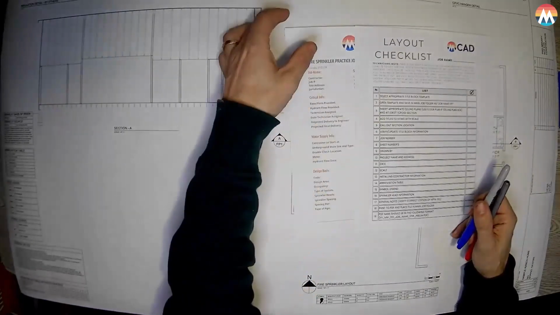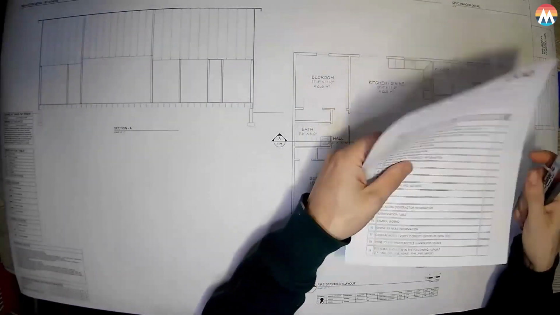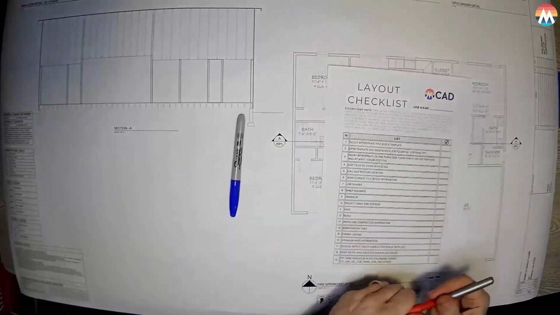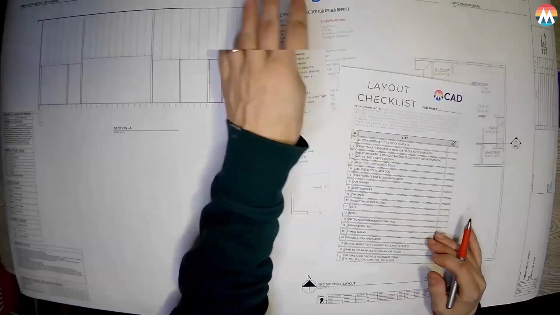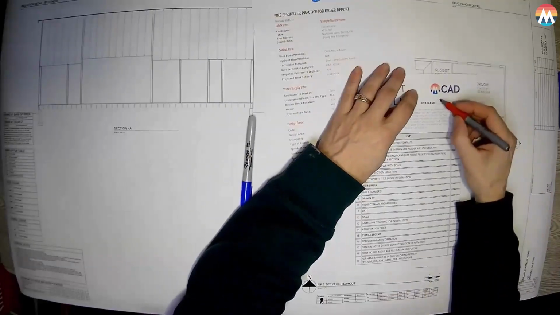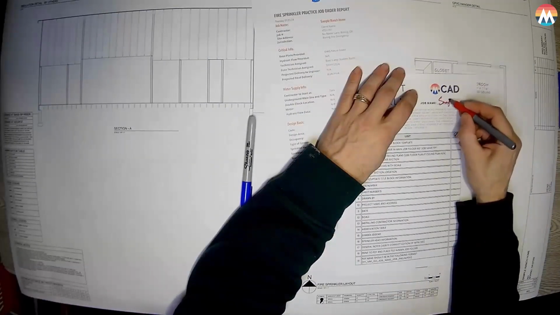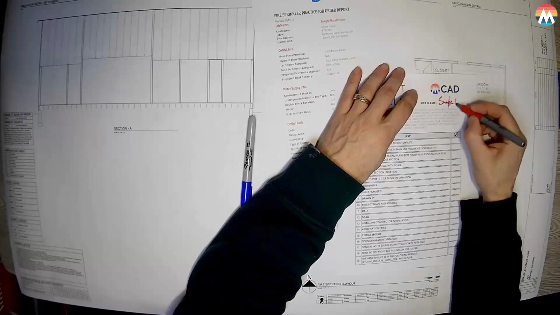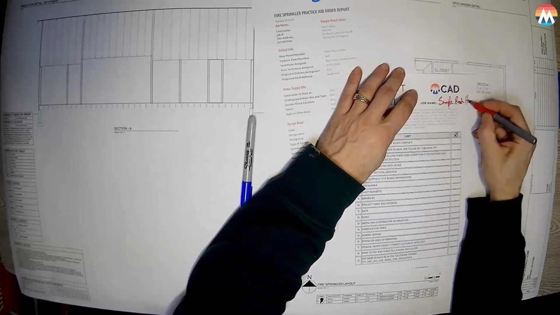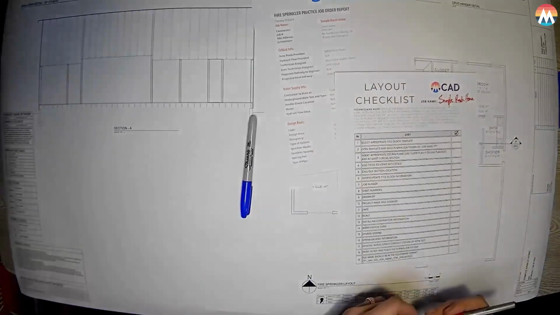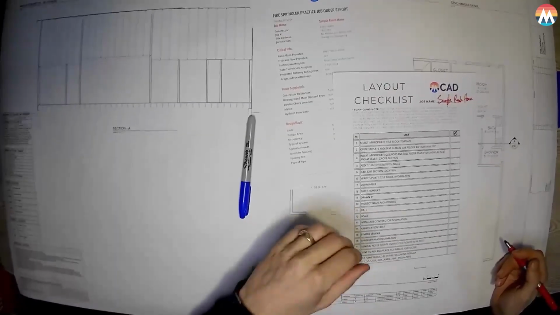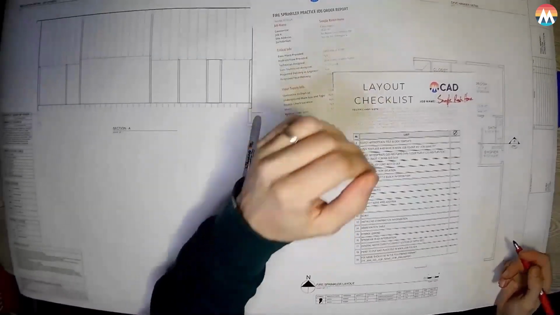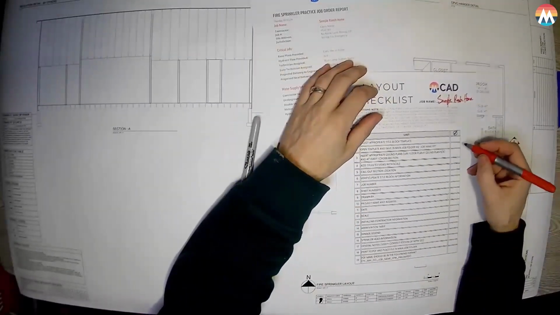Okay, so first thing I'm going to do, I'm going to write my job name on here. From our job order report, we've got the sample ranch home. Kind of looks like that's what that says. We'll see. Okay, so now, sorry, I bumped the camera there.